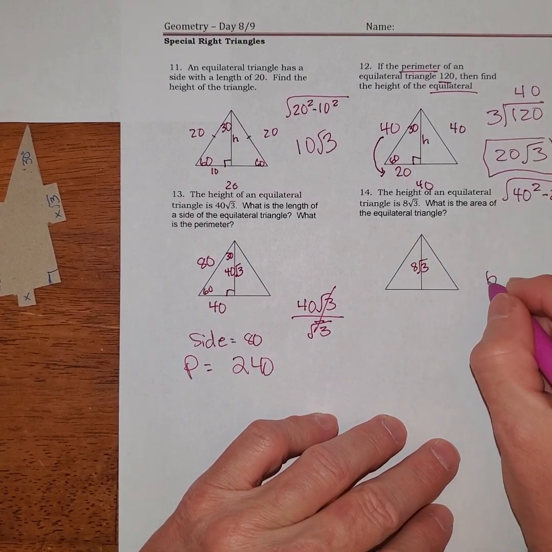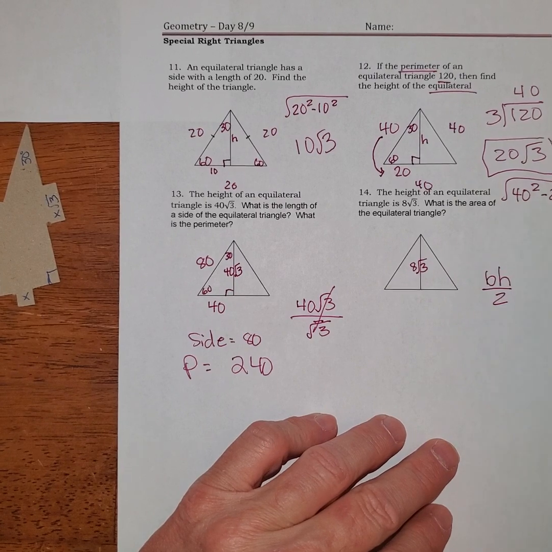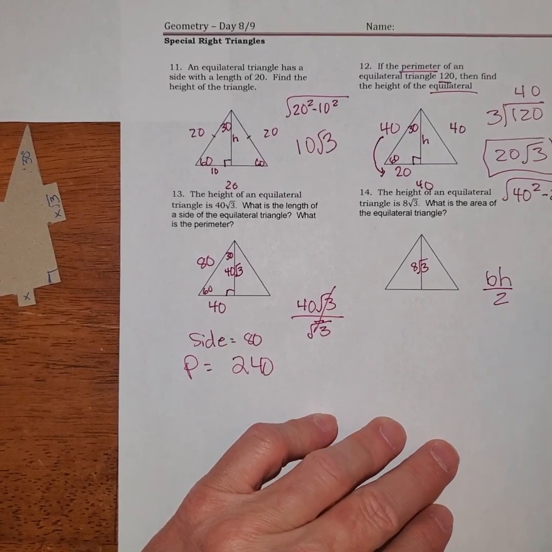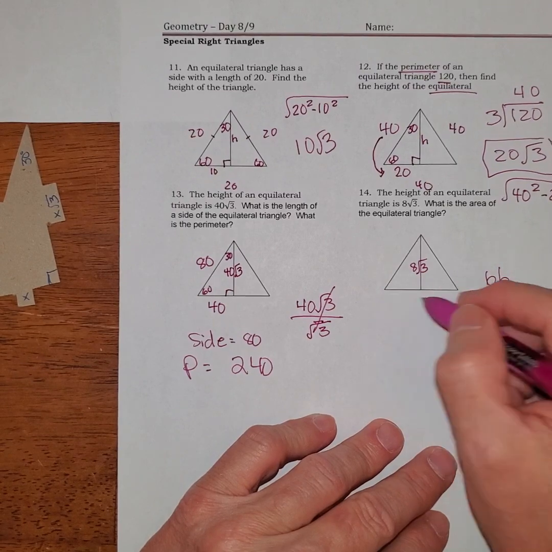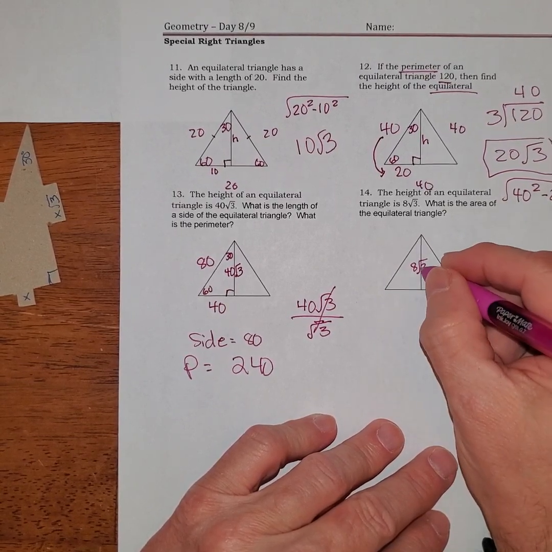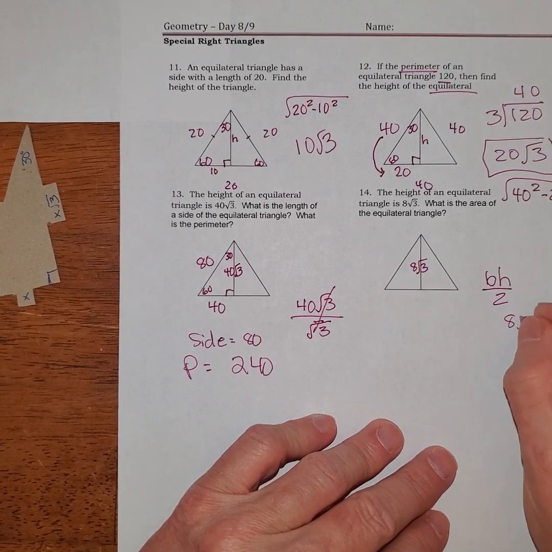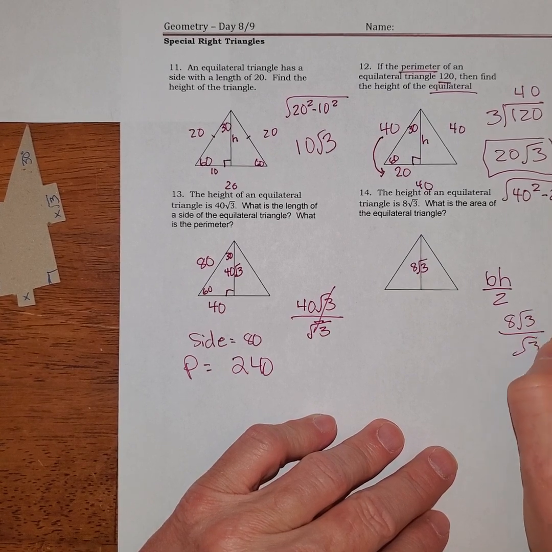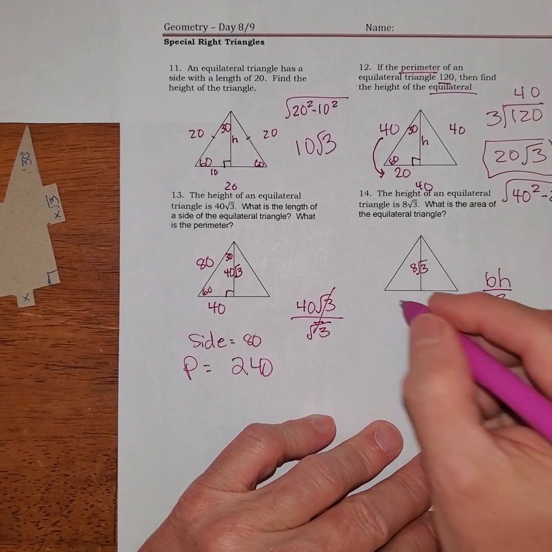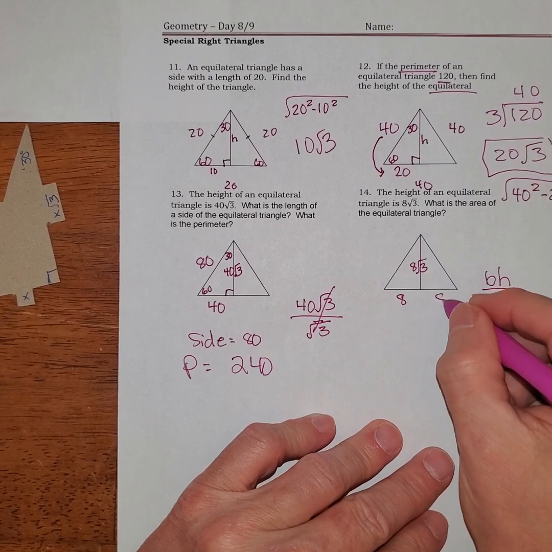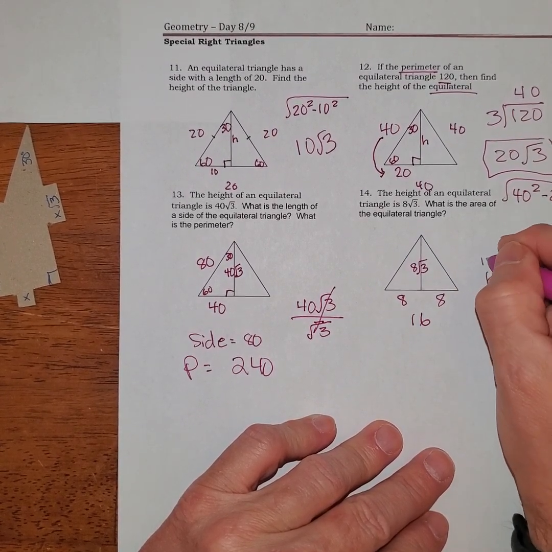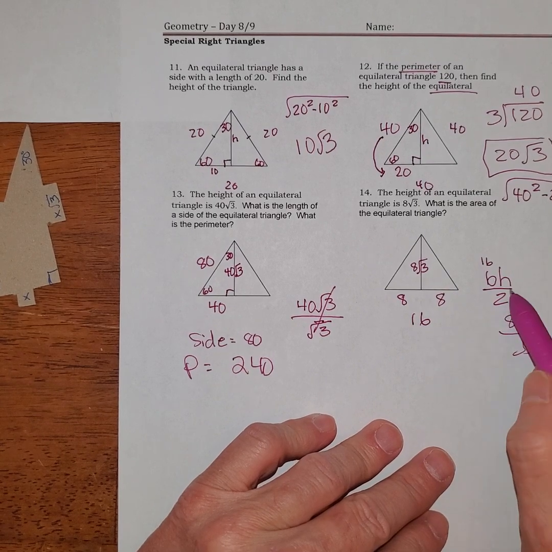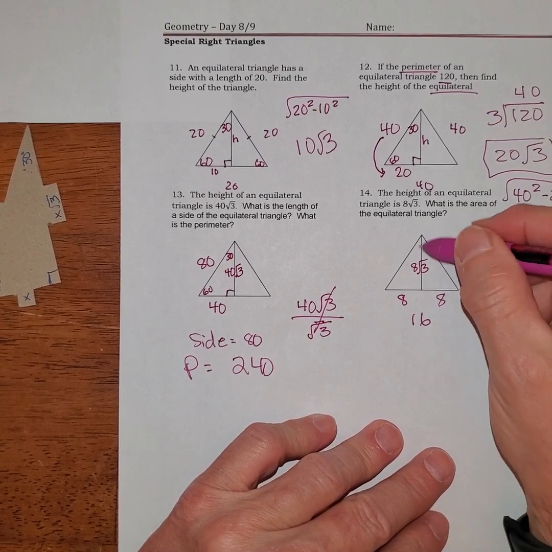All right, the height of this thing is 8 radical 3, and it says, what is the area? Well, that's base times height divided by 2, or 1/2 base times height, whichever you like. I like this one better. So I need a base and a height. Okay, the base is all the way across, so I got to take this one back and say 8 radical 3 divided by radical 3 to get this short side. So those cancel, and I get 8 here. Okay, 8 and 8, that's 16 for the base. Okay, so 16 goes in for the B, right? And then the height is 8 radical 3.